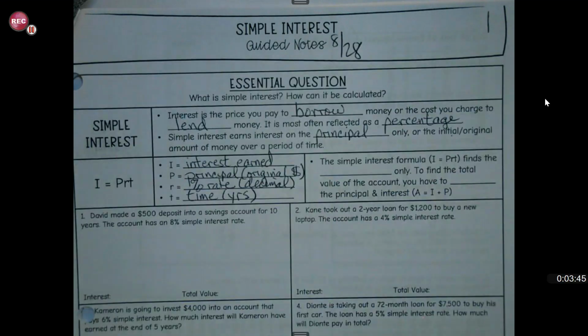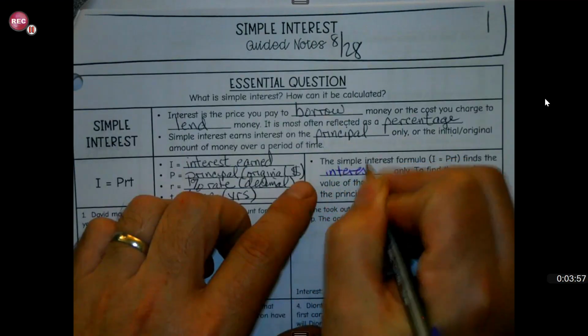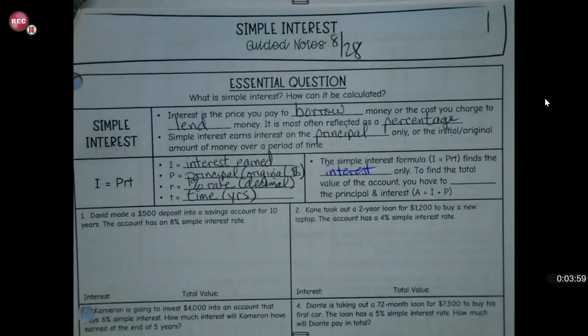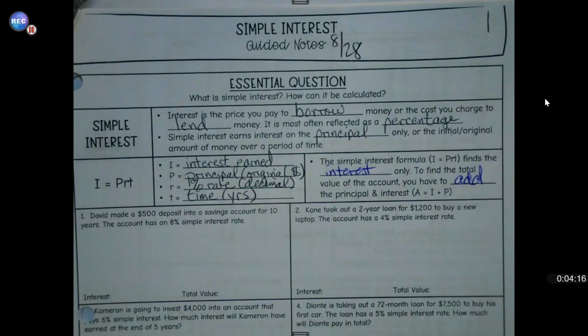So, a couple of quick details that we've got to keep in mind with this. Simple interest finds the interest only. So it doesn't take into consideration how much you borrowed and owe back. It's just the amount of extra that you're getting. To find the total value, you have to add the principal and the interest together. We wish that was not the case. That would make it much better for us, but hey, we've got to do what we've got to do.